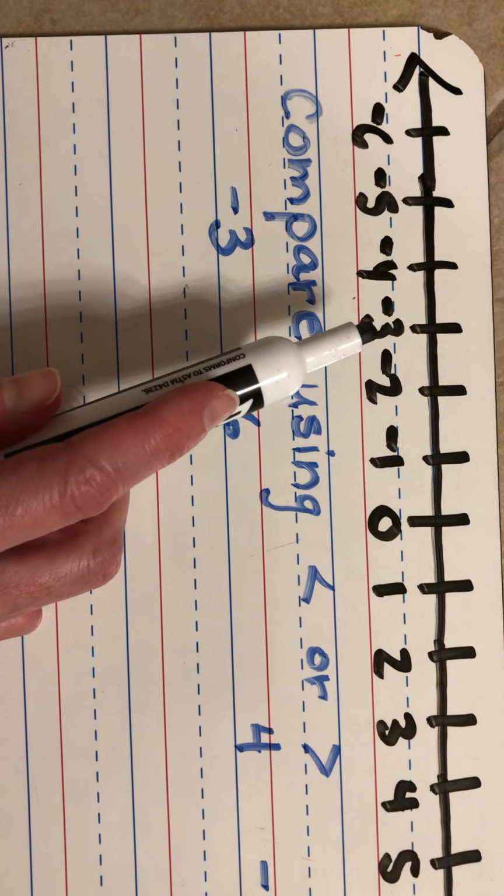So if I round to the nearest 10, I'm looking at the number that's in the tens place. So for this 173, is 73 closer to 70 or 80? It's closer to 70, so it's 170.